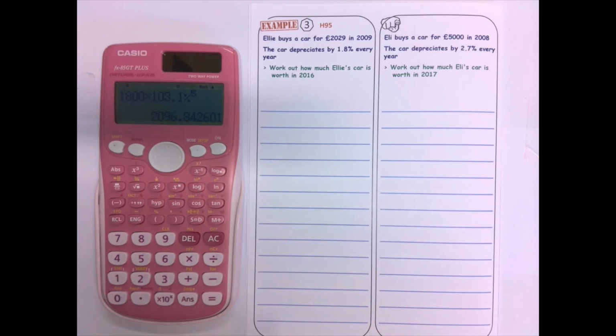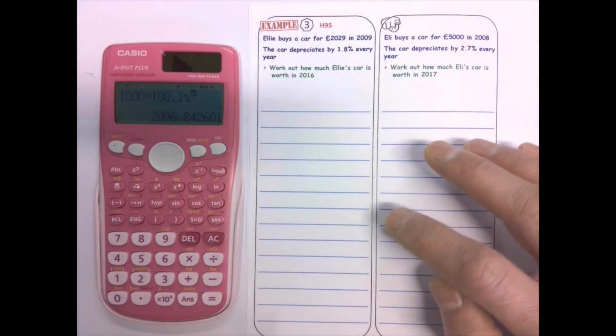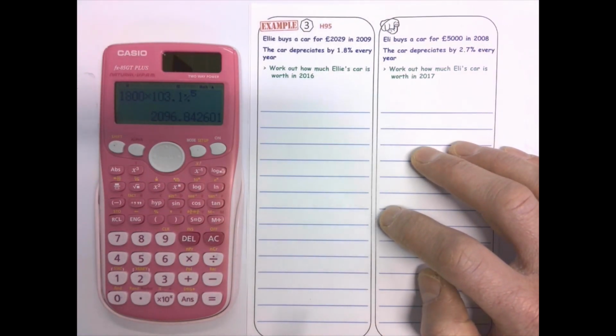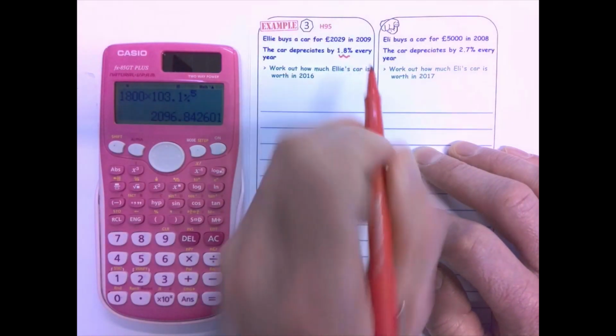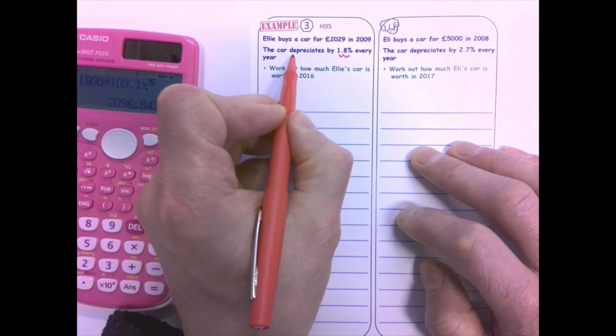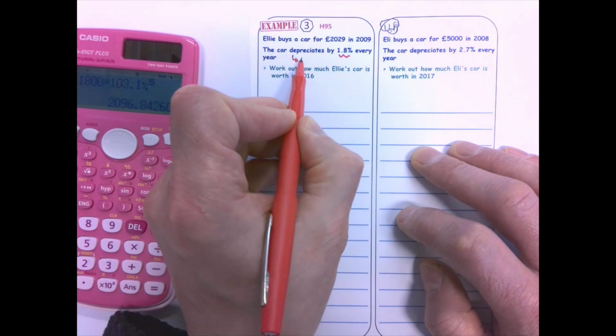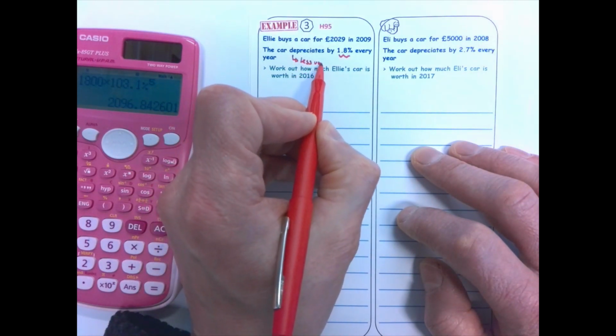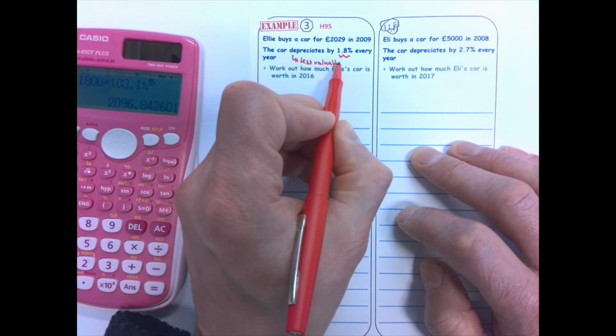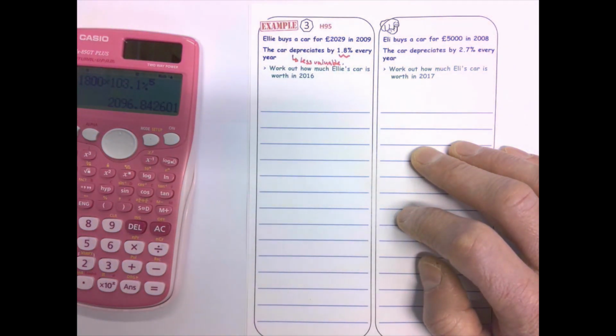Right, so it's example 3 now, so let's go to clip 95 on Hegarty. Ellie bought her car for £2,029 in 2009, and the car is depreciating. It's depreciating 1.8% every year. Now depreciating means less valuable. It's becoming worth less and less money. So we've got to work out how much Ellie's car is worth in 2016.